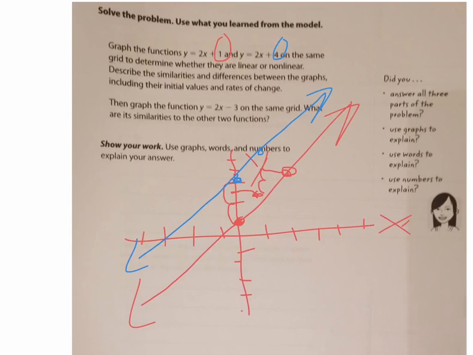If you look at the second part, it says, then graph the function y equals 2x minus 3 on the same grid. What are its similarities to the other two functions? All right, so this time we're going to find negative 3 on the y-axis, which is going to be 1, 2, 3.